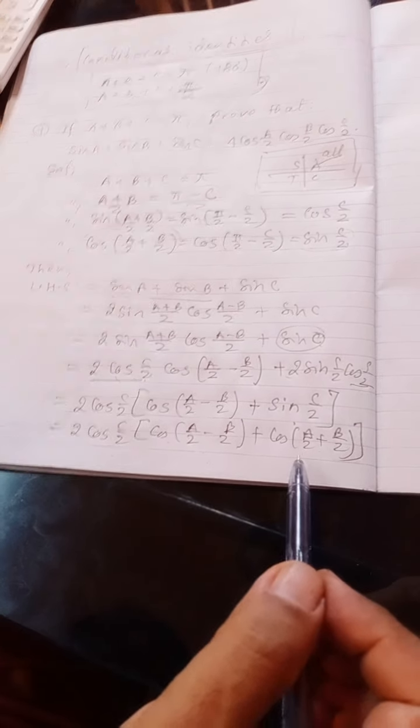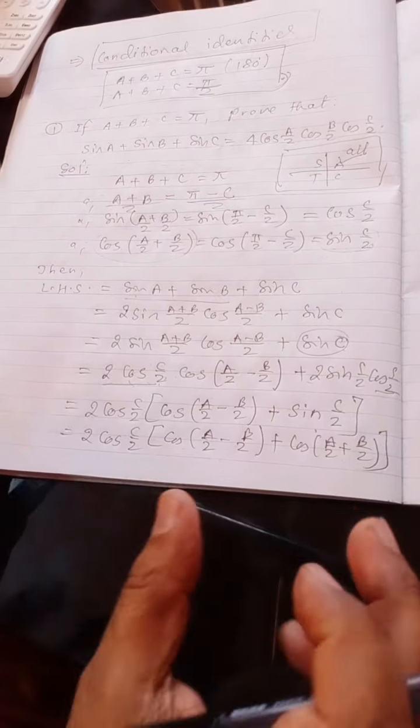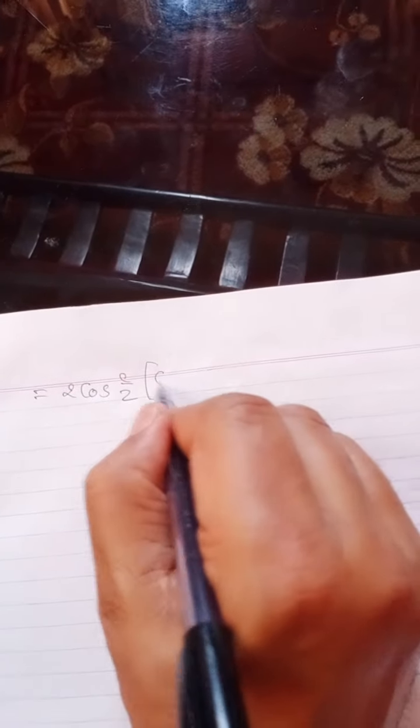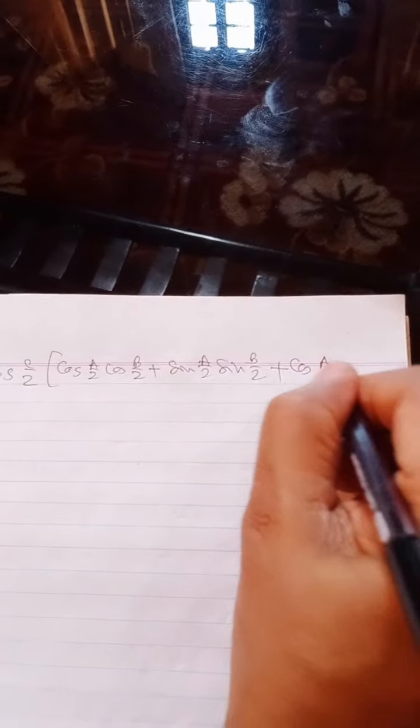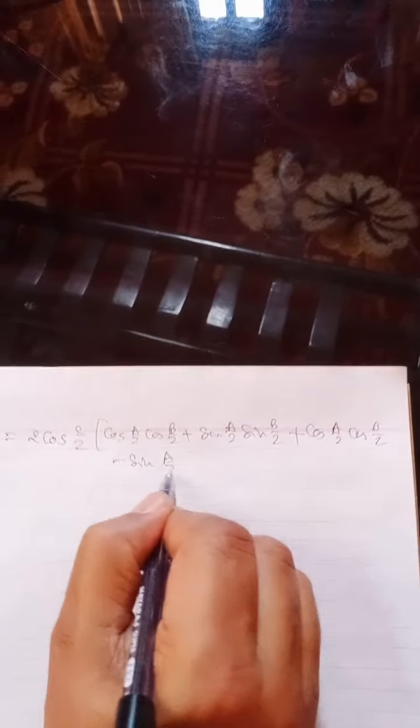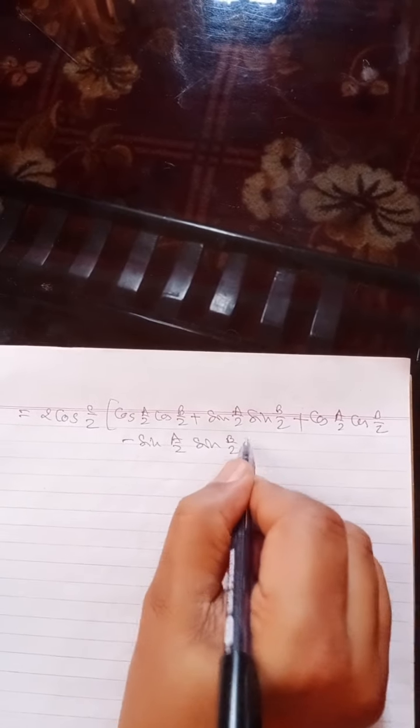If you use compound angle, it becomes a little bit longer, but it is very easy. 2 cos C by 2, then compound angle: cos A minus B is cos A cos B plus sin A sin B, plus cos A plus B is cos A cos B minus sin A sin B.